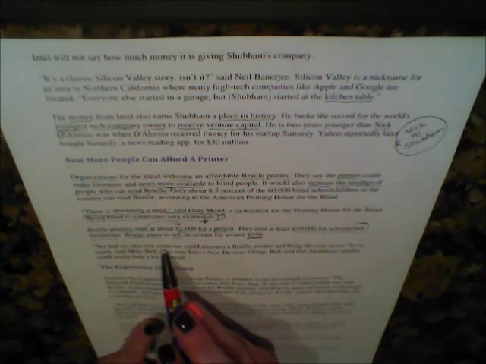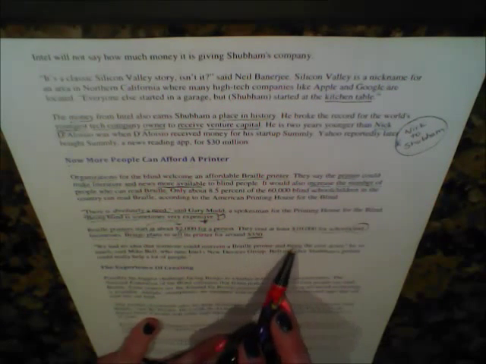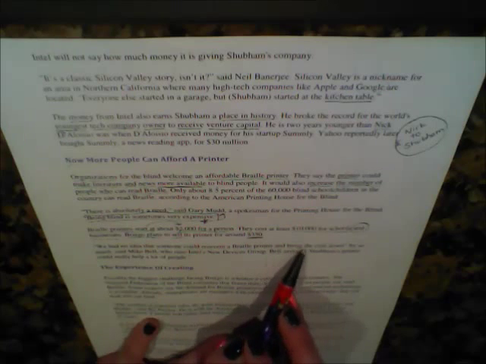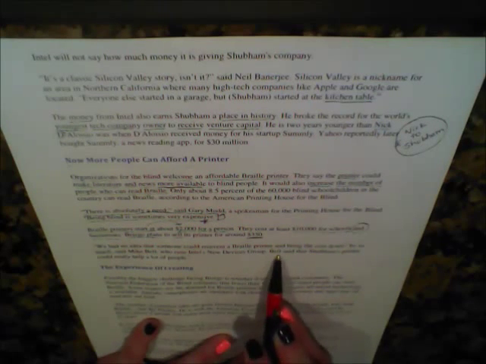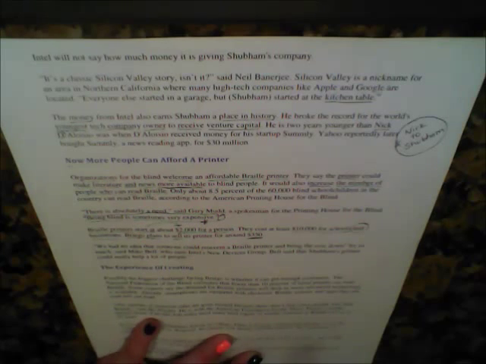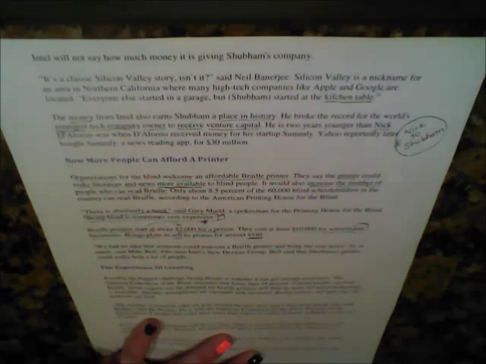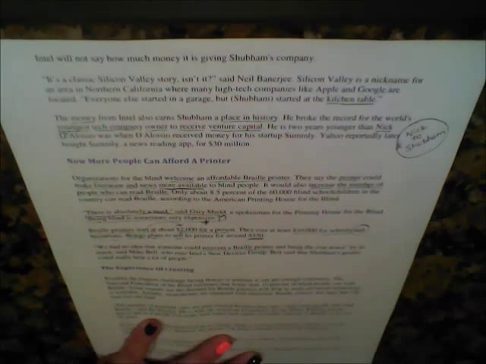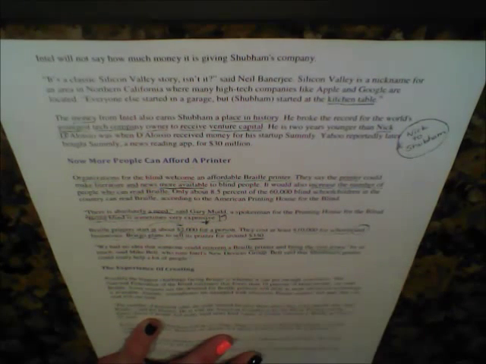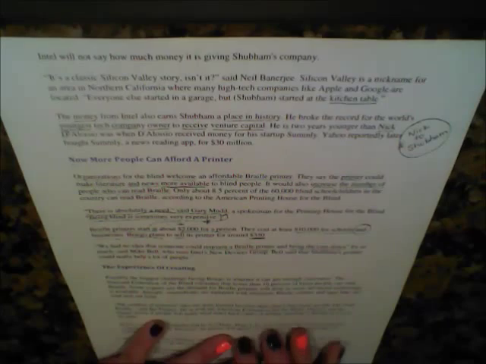"We had no idea that someone could reinvent a Braille printer and bring the cost down by so much," said Mike Bell, who runs Intel's new device group. Bell said that Shebaham's printer could really help a lot of people. So, not sure that we can really use any of that for our writing, but might be. "We had no idea someone could reinvent a Braille printer," so maybe that's kind of new thinking, and bring down the cost. So maybe I'll use those pieces if I need it.